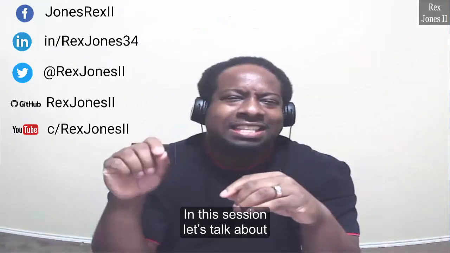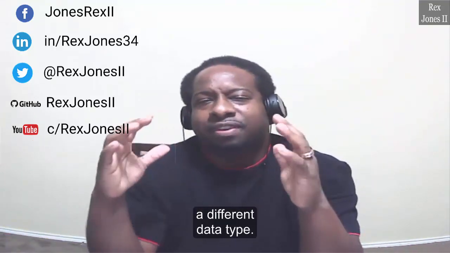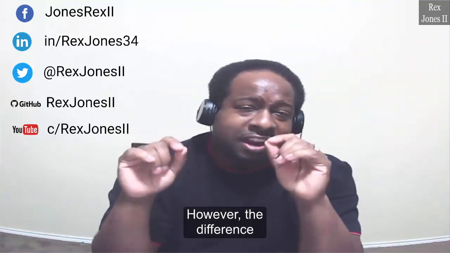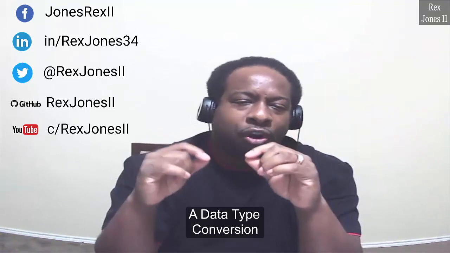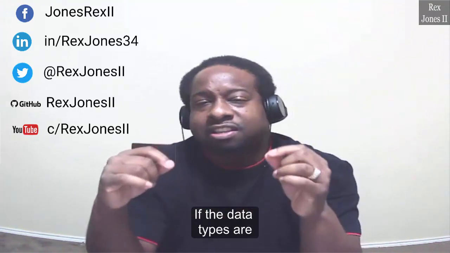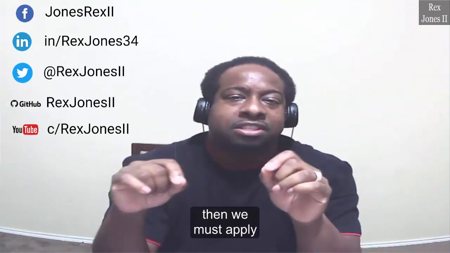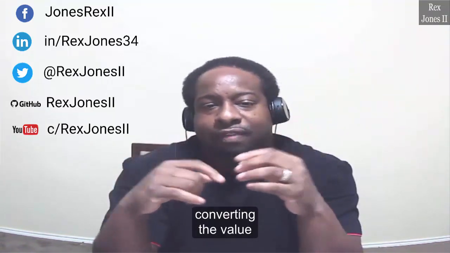In this session, let's talk about data type conversions and data type casting. Both involve changing the data type from one data type to a different data type. However, the difference depends on their compatibility. A data type conversion happens automatically with compatible data types. If the data types are incompatible, then we must apply a data type casting. We are not changing the value, but only converting the value.